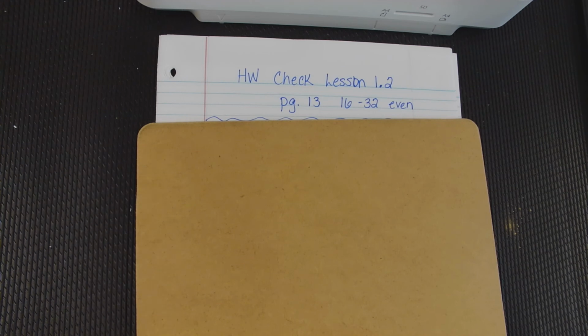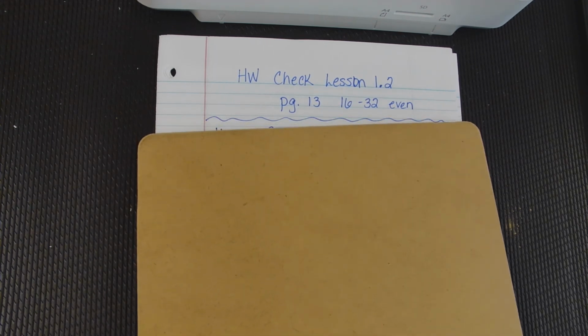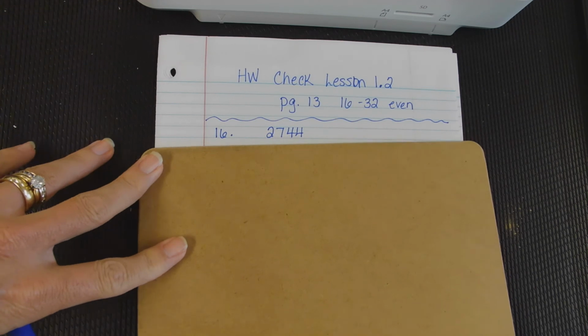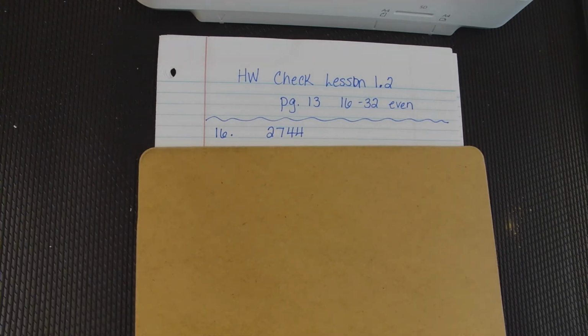All right, so we are on page 13. Homework was 16 to 32 even. Okay, I'm going to give you the answers for those that are on distance learning. Get your homework out and check these answers. 16 was a big number. 2,744. If you have questions, let me know.